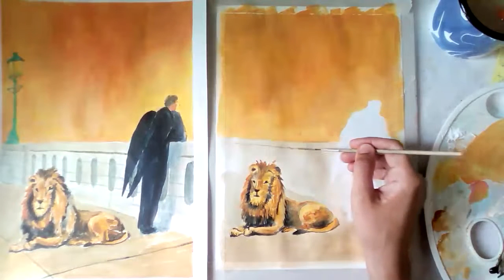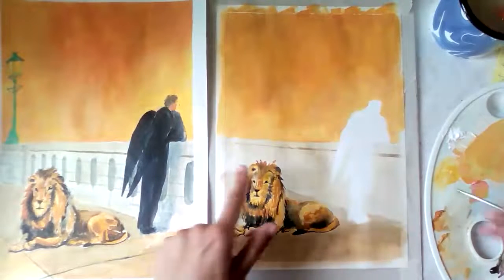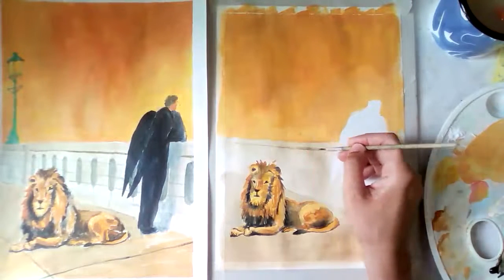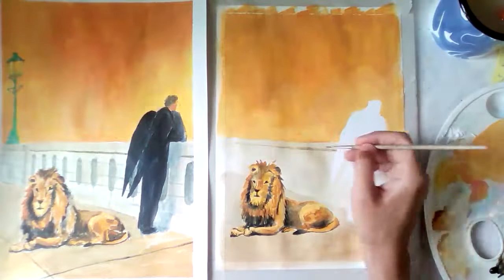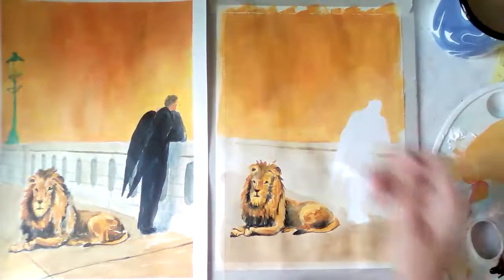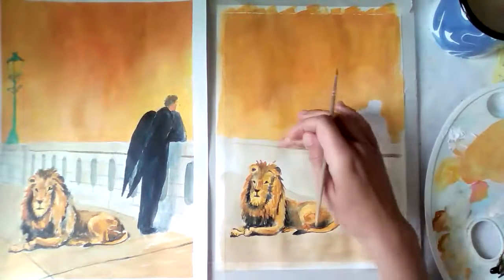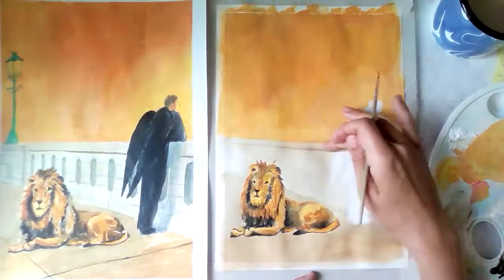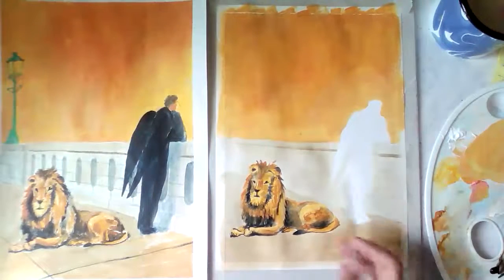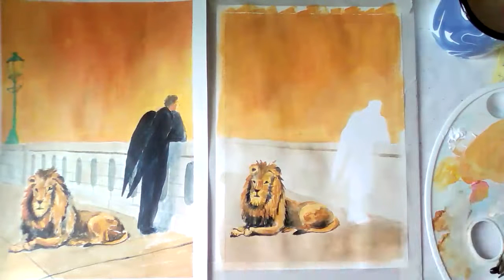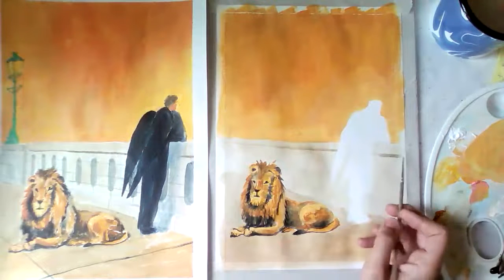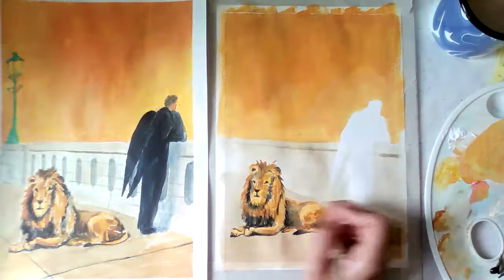And so adding a bit more water can help it to be more pale. And again, you don't really need to get it perfect at once. So I did it, I will let it sit now, and later I come back and maybe do a bit darker here.